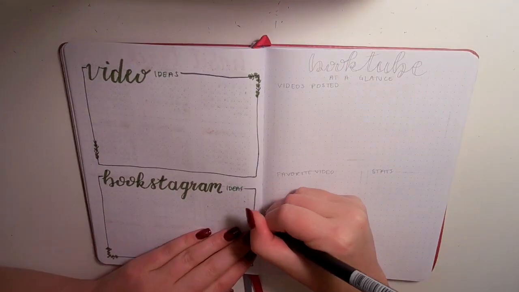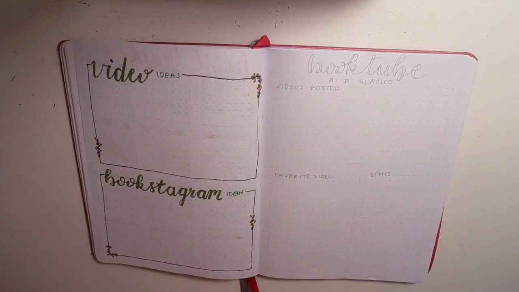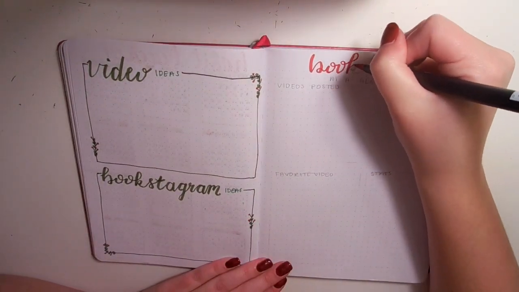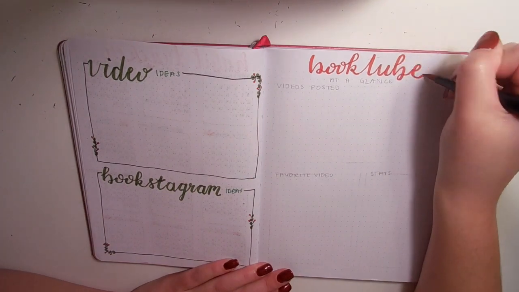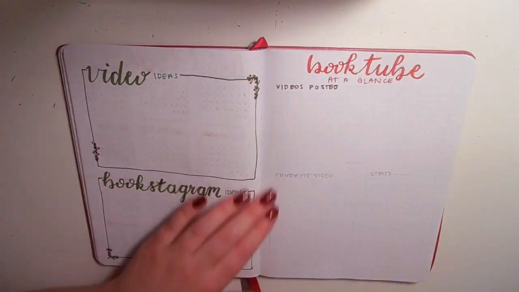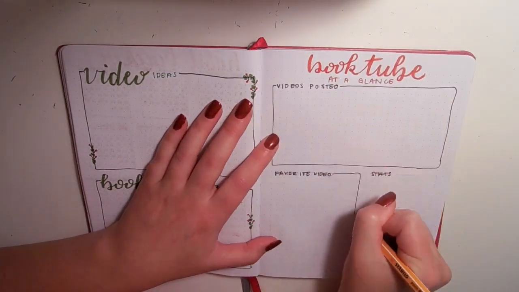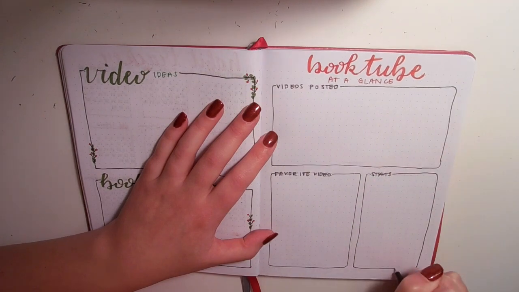And on the other side, I have my booktube at a glance spread. So I just have every video I post during the month, what my favorite video that month is, and stats. So my subscriber count at the beginning of the month, my bookstagram followers at the beginning of the month, and my Twitter followers at the beginning of the month, and then I fill that in at the end just to see my progress.